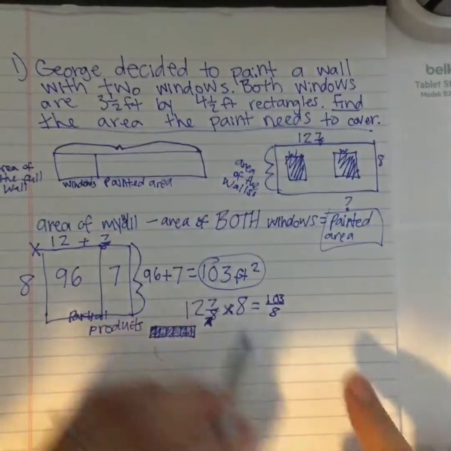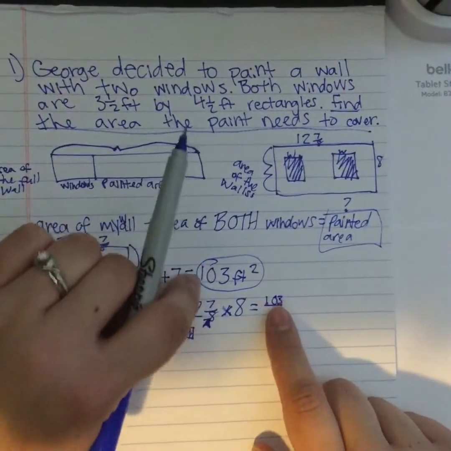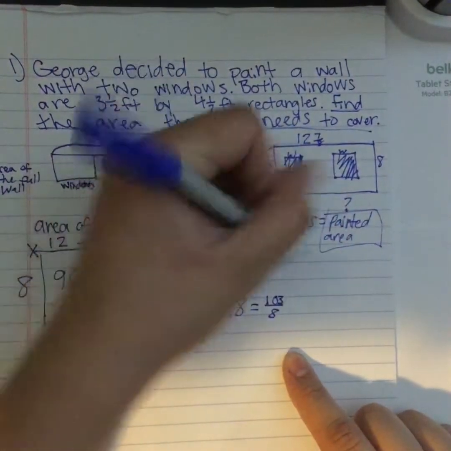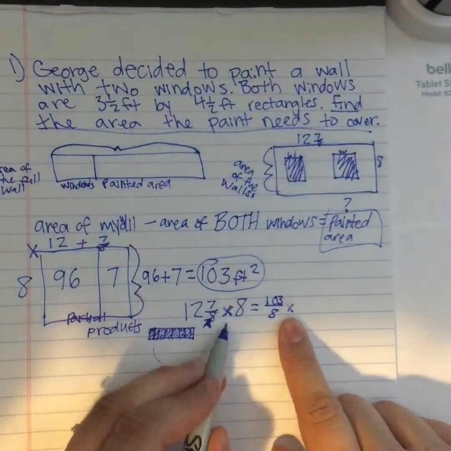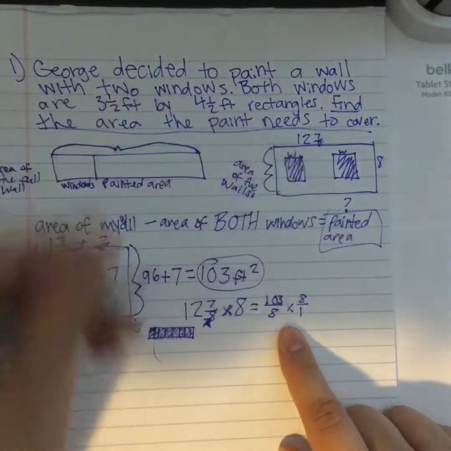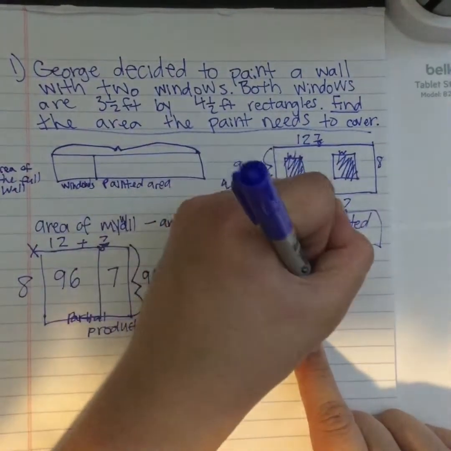Now, don't get confused by that up there. This is a different strategy, so it's interesting that these numbers end up being the same, but we're not worried about that right now. So we're still multiplying, converting these into improper fractions, or fractions greater than 1. 8 turned into a fraction is 8 over 1.